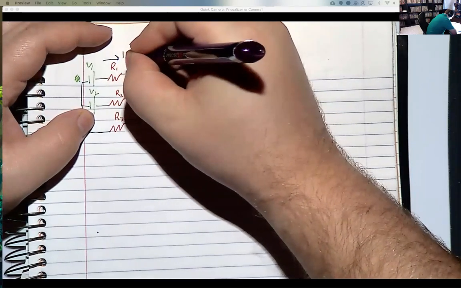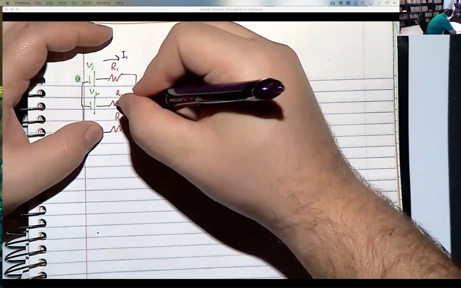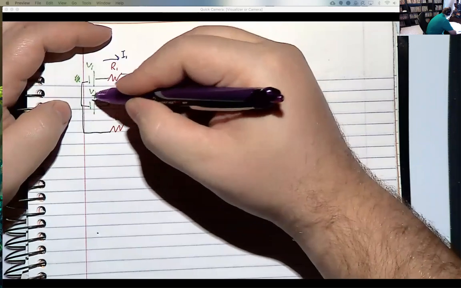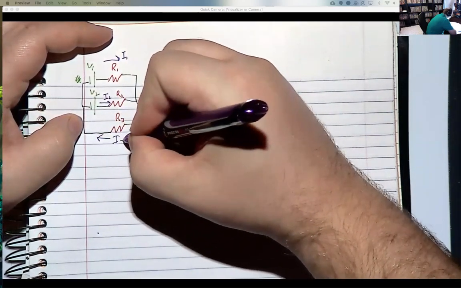So I'm going to guess my currents: I1 goes this way, and I'm saying this way because it's through the battery. I2 is also to the right, and I'm saying that again because the battery is pushing. And I'll say I3 is to the left. These are arbitrary. I'm predicting that because it seems like it probably is that way, but it doesn't matter if you're wrong. Just pick directions, whatever they are.